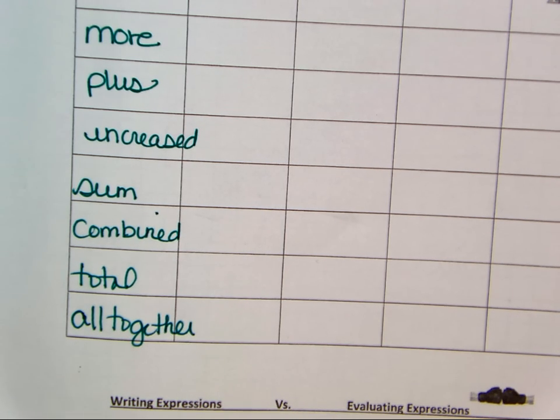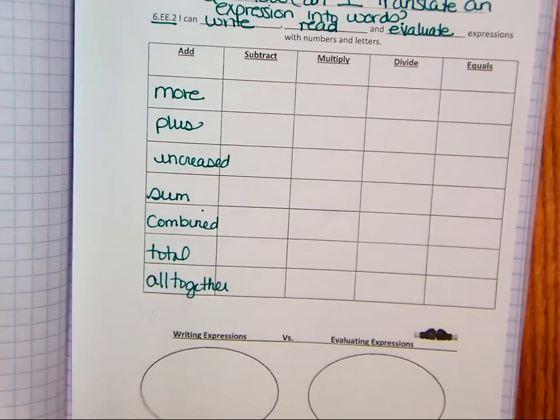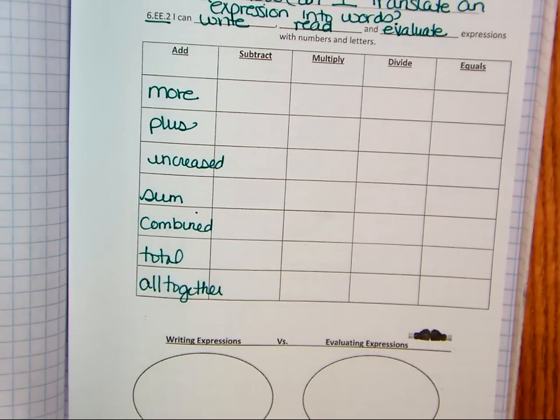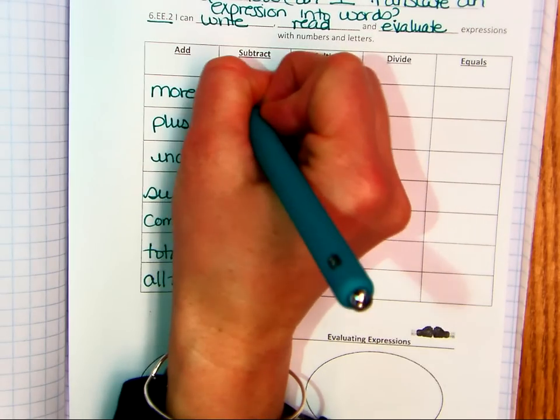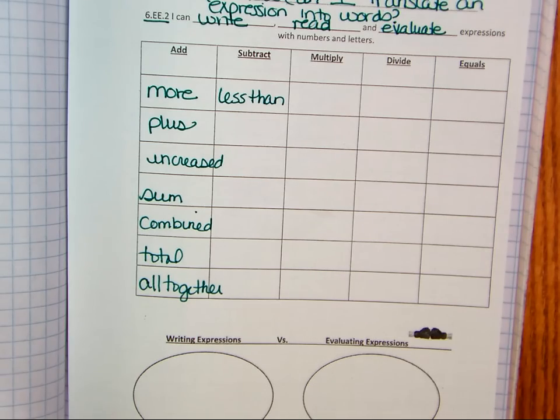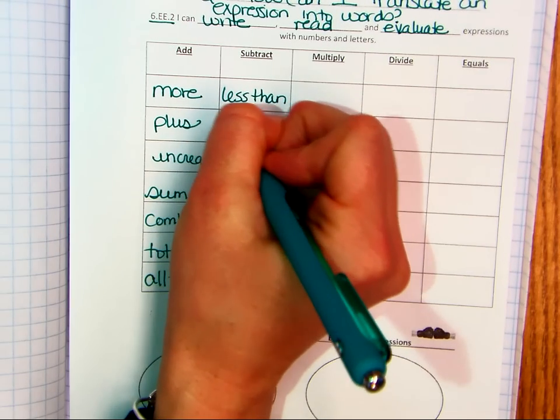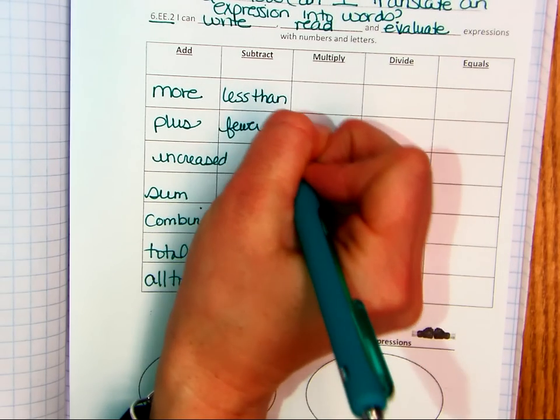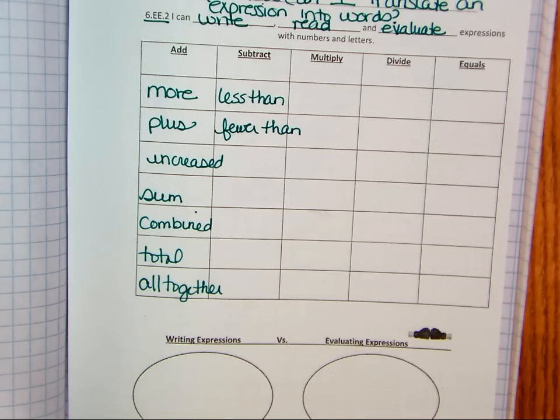I'm going to make this a little bit smaller so I can try to get the whole table in. All right, now let's talk about subtracting. With subtracting, we have some other words. We can have less than, 2 less than 3. We can have fewer than. Fewer is just a fancier way of saying less. Fewer than, 3 fewer than 5.